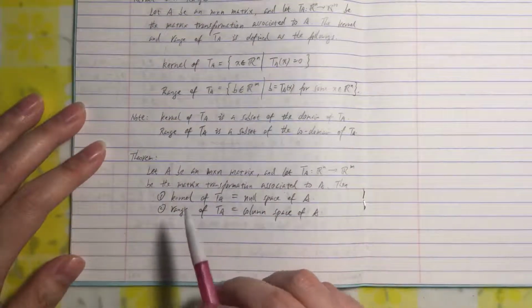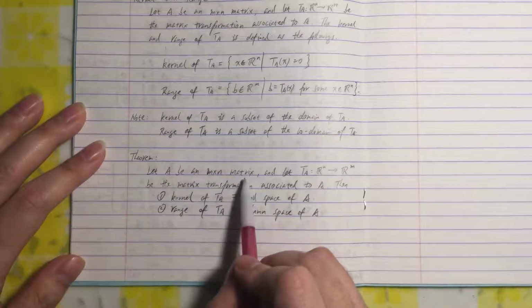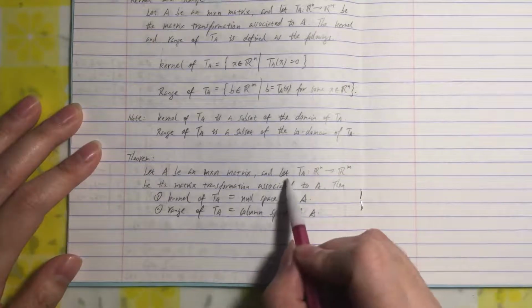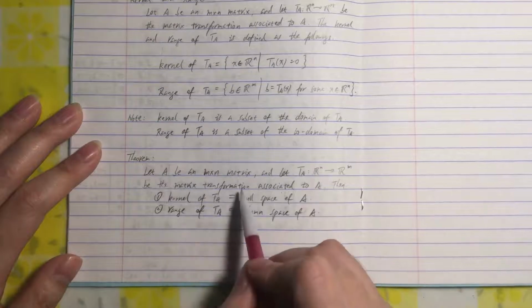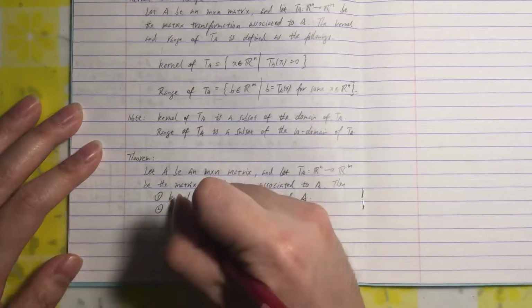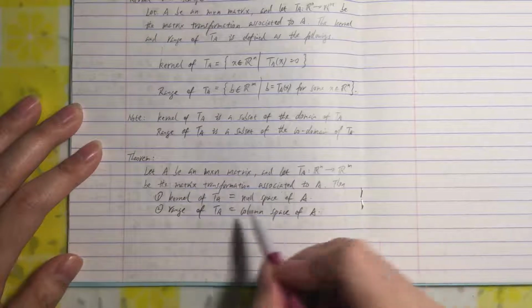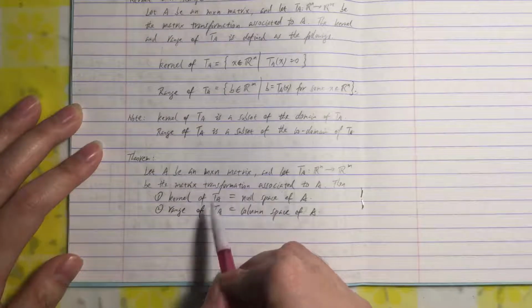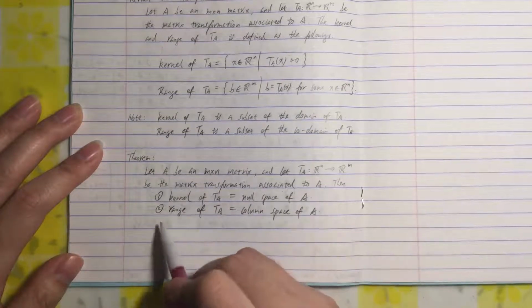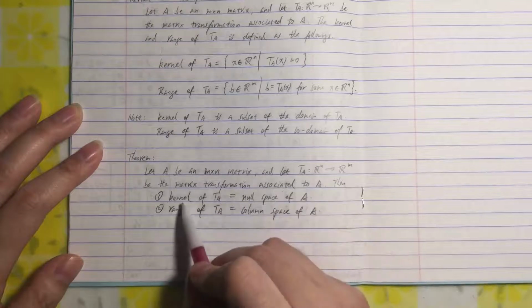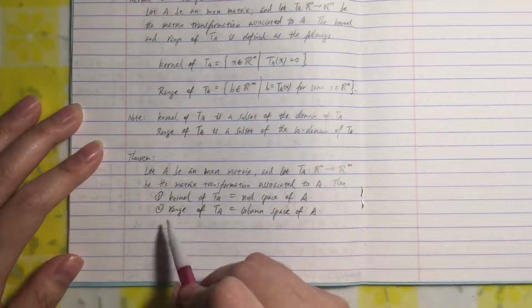Next, let's state a theorem. Let A be an n by n matrix, and let T sub A from Rn to Rm be the matrix transformation associated to matrix A. Here, Rn is the domain and Rm is the codomain. Then the kernel of the transformation associated to A is the same as the null space of A, and the range of the transformation associated to A is the same as the column space of matrix A.